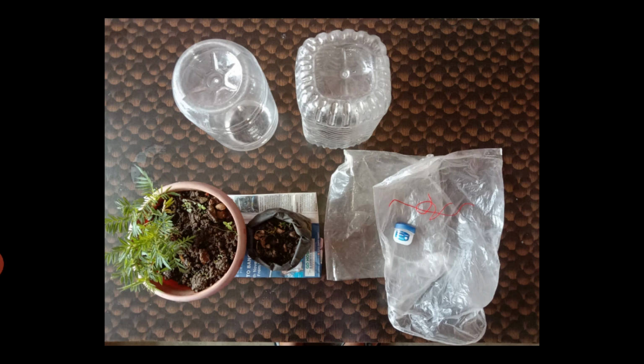Under this experiment, the main aim is to demonstrate the process of transpiration in plants. You know what is transpiration? Transpiration is a process which occurs in plants where excess water is liberated, or given out, in the form of water vapor from the aerial parts of the plant. It occurs through the stomata that are present in the plants.